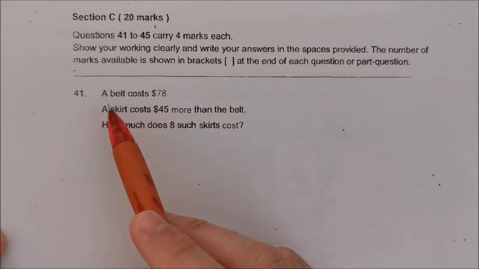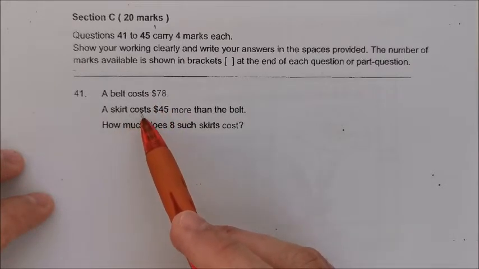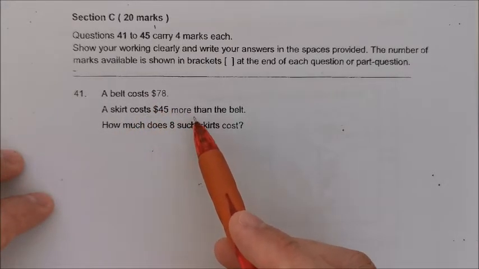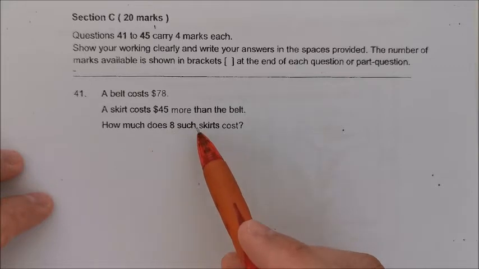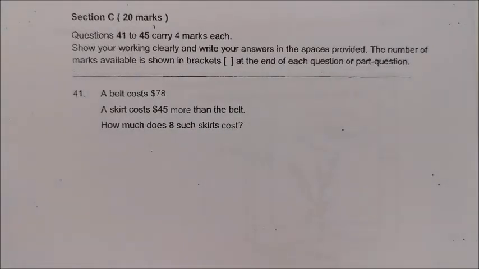Okay, question 41. A belt costs $78 and a skirt costs $45 more than the belt. How much does 8 such skirts cost? Okay guys, for these questions, everyone should be able to do it. If you did not get it correct, I think it's probably due to a calculation mistake. So please check your answer.